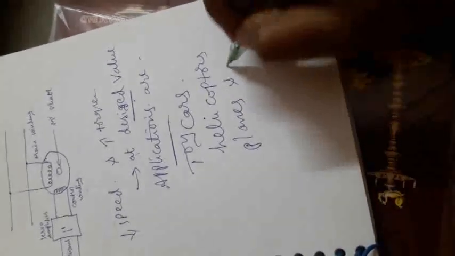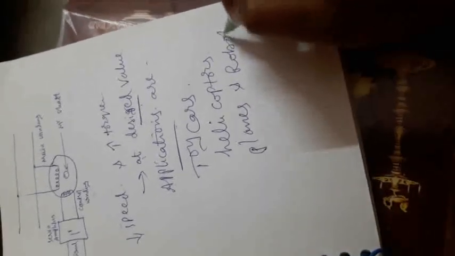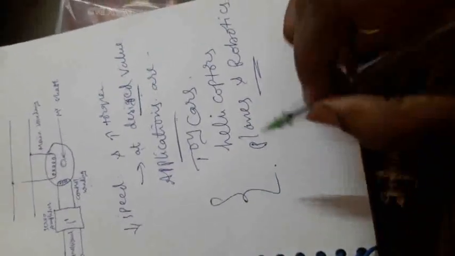The main applications are toy cars, helicopters, planes and robotics. These are the applications of the servo motors.